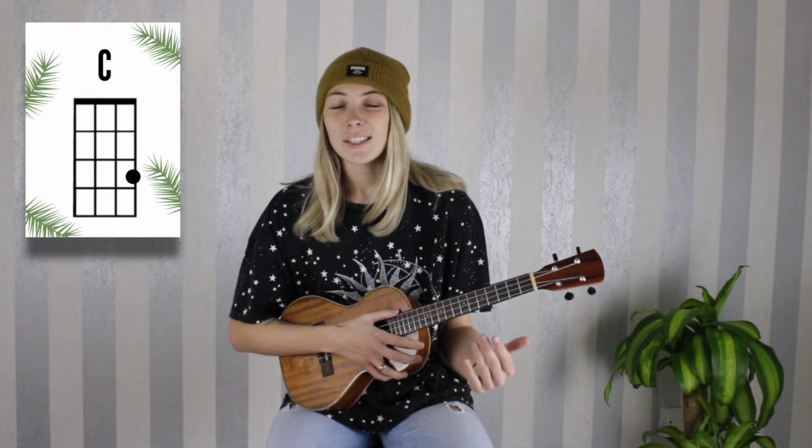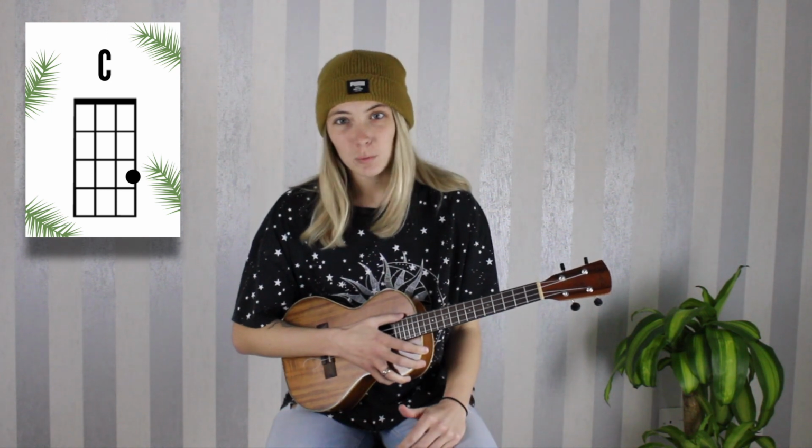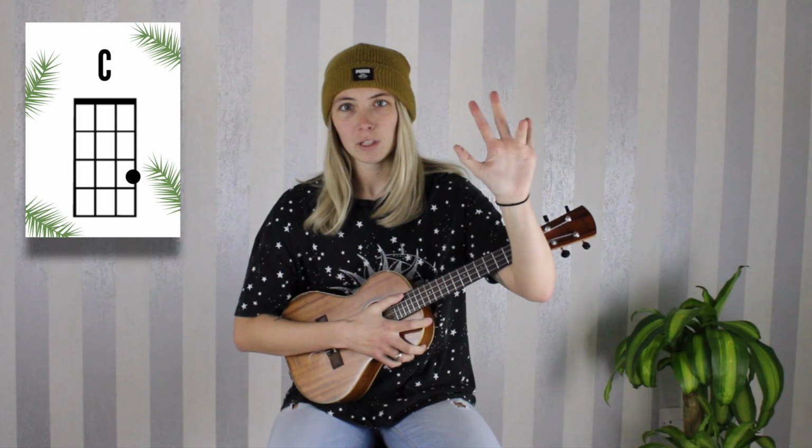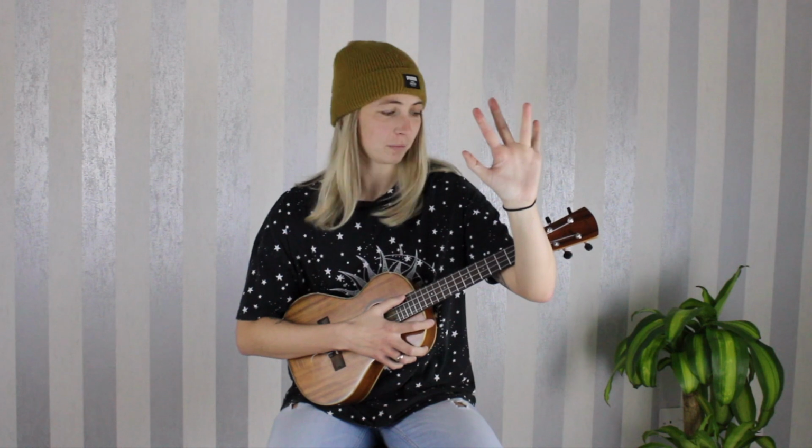Now the very first chord that we learn on the ukulele is the C chord. The C chord is the easiest chord that we will ever learn on the ukulele as well. And for that we're going to use this finger here. Try wiggling this finger and it is a little bit awkward. This is the finger next to your pinky, so your ring finger or your awkward finger as I like to call it because it's hard to wiggle itself.